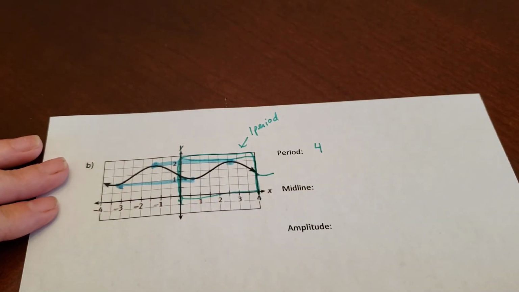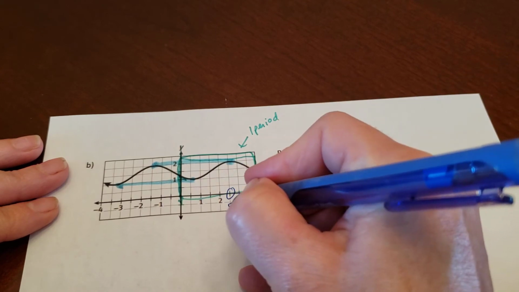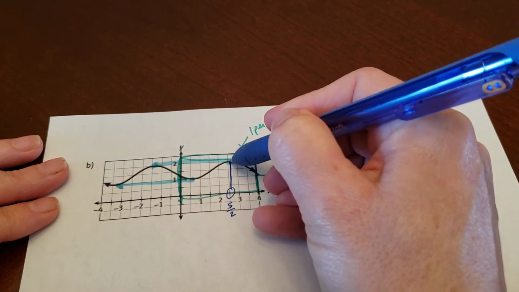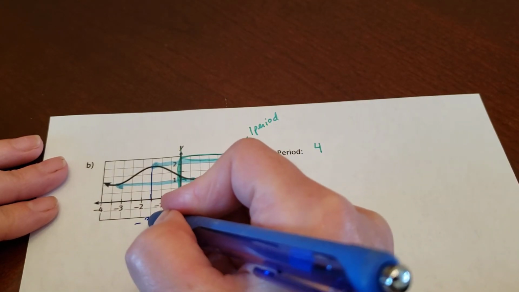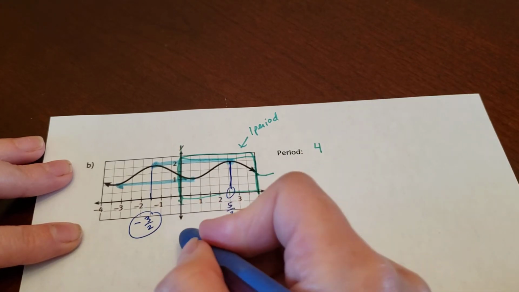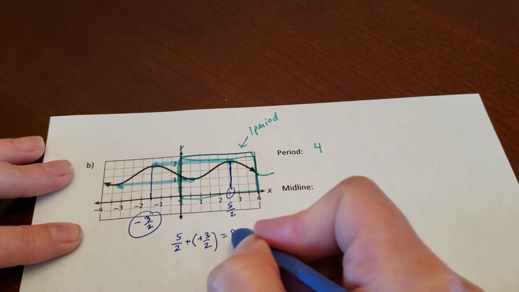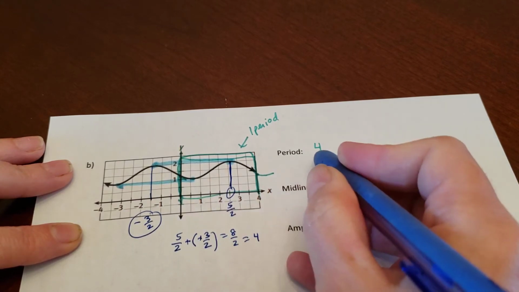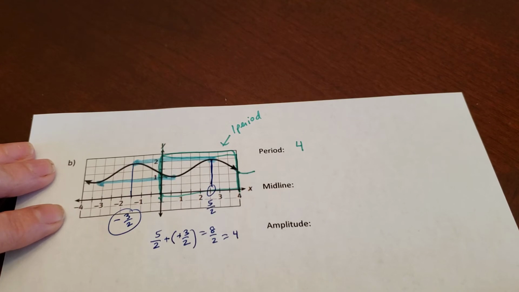The other way to do it mathematically, again, is just to look at your tops and your bottoms. So this one is hitting at 2.5, which is 5 over 2. And then this one is hitting at -1.5 or -3 over 2. If I do 5 over 2 minus a -3 over 2, that gives me 8 over 2, which is 4, and it still matches. So you can do it mathematically, or you can just try to find the distance based on looking at the graph, which I find is a little bit easier.